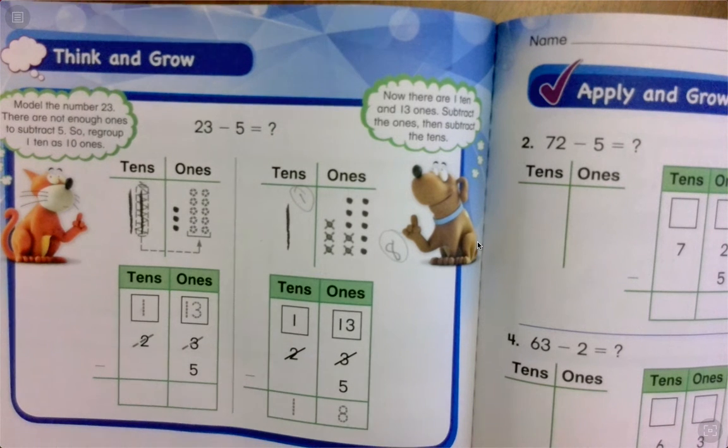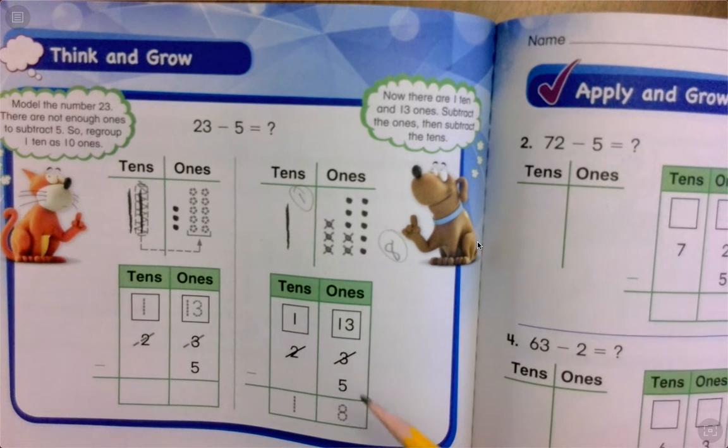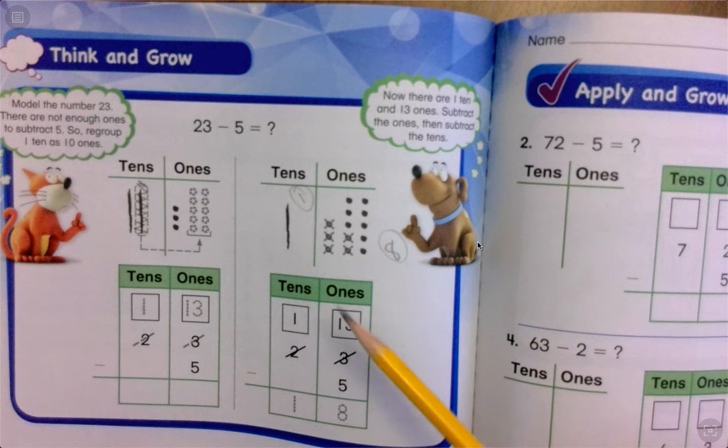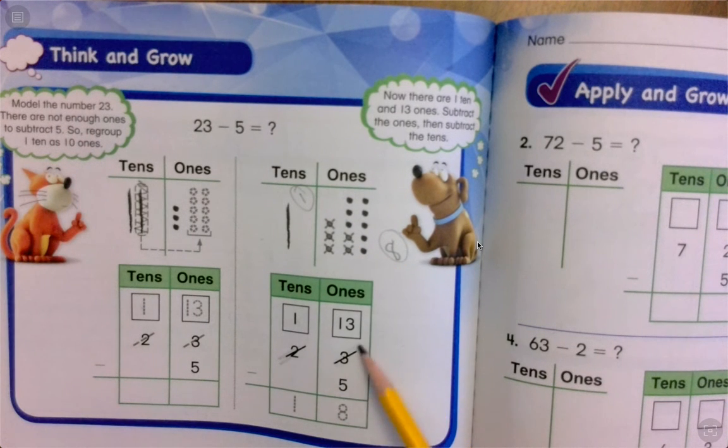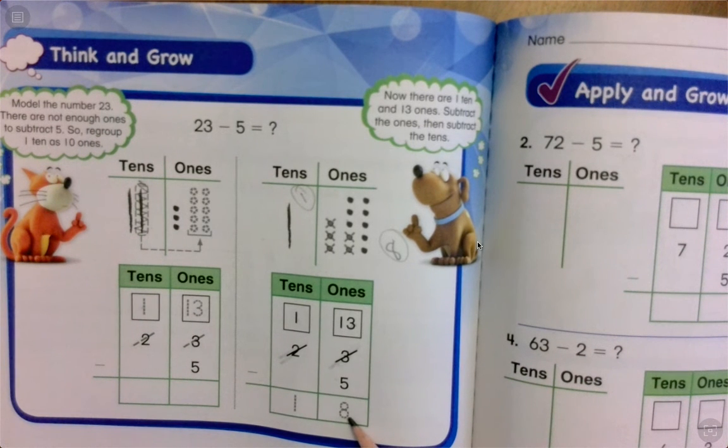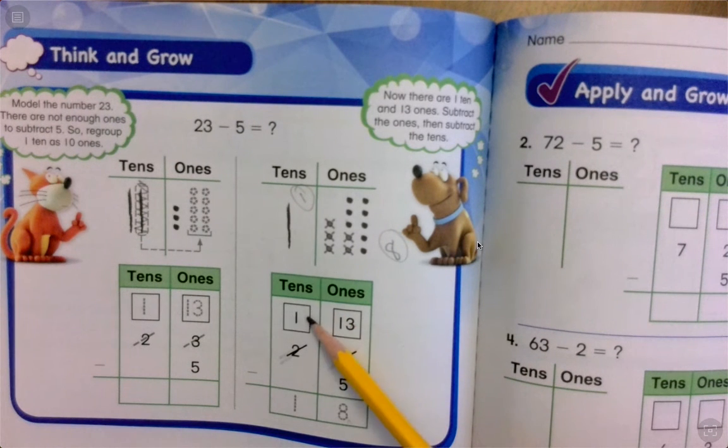Now the interesting thing about this is because they took 1 from this side, they crossed that out and now they have 1. This side they took away the 3, so there's not 3 anymore. But they have 13 over there now. So that's why they have the 13 there. So they have 13 subtract 5 would be 8. And now there's 1 on this side. 1 subtract, well, nothing is 1.